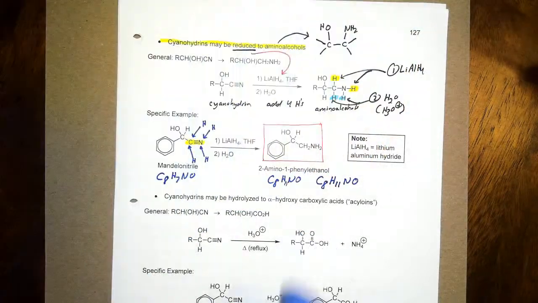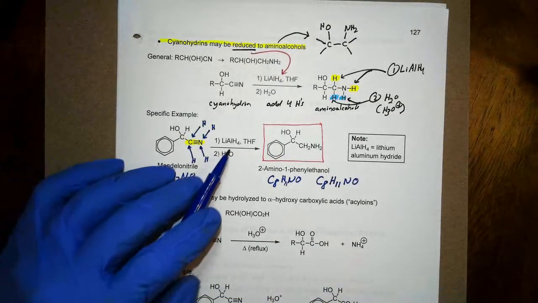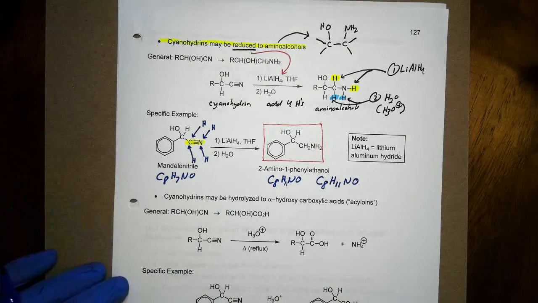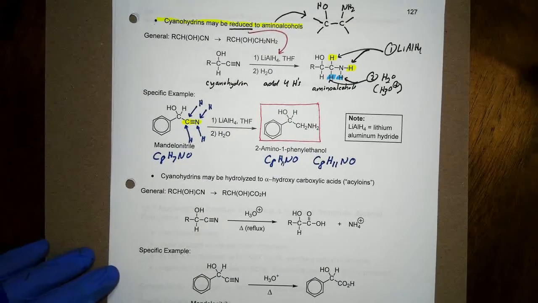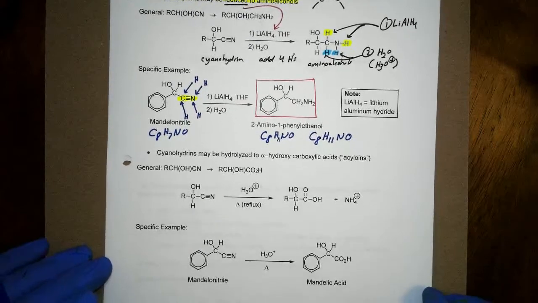C8H11NO. Okay? So that would be your molecular formula. What's the difference? You added 4 hydrogens, 2 from there, 2 from here. Okay. Now, is there anything else we can do with the cyanohydrin? The answer is yes, there is.